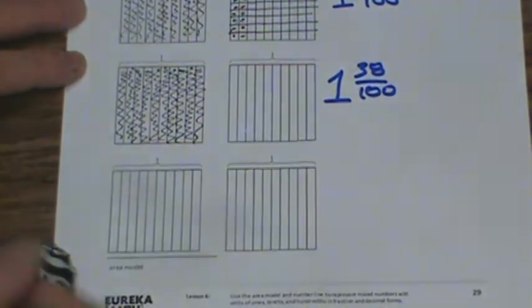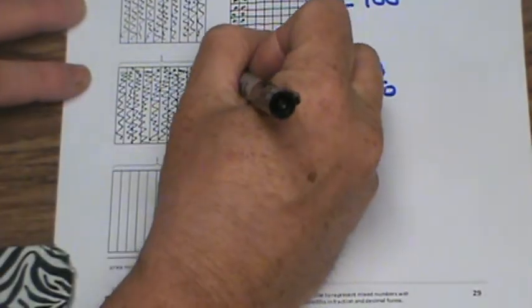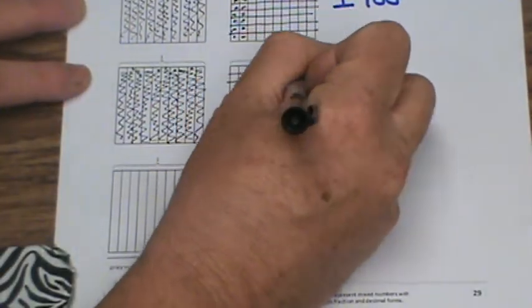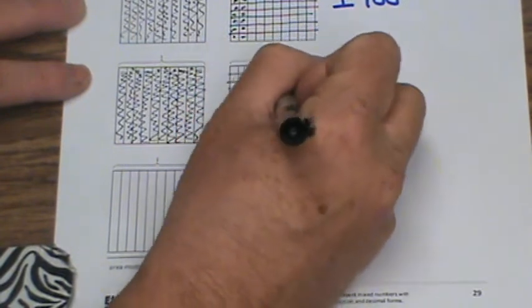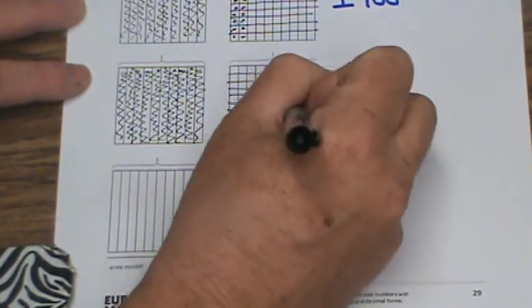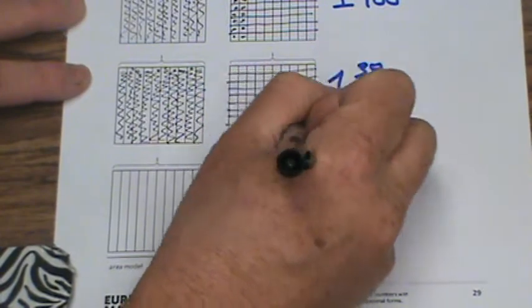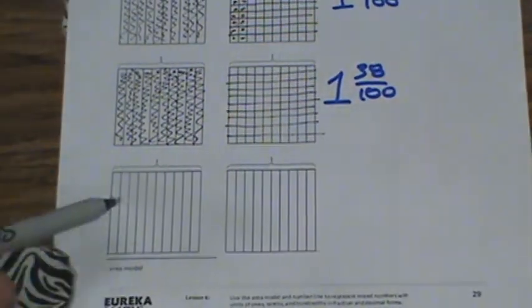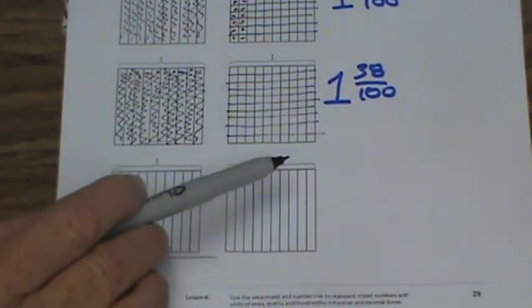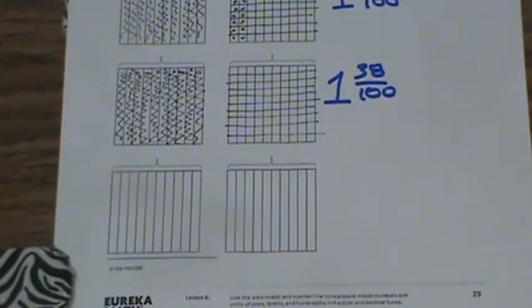Now, how many hundredths do I have? I'm going to have to change this into a hundredths chart. So let's go 1, 2, 3, 4, 5, 6, 7, 8, 9, and 10. Look at that. We took a tenths chart and made it into a hundredths chart.